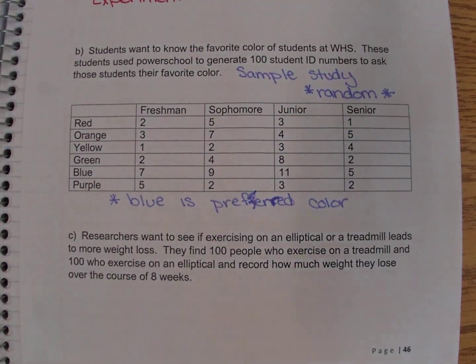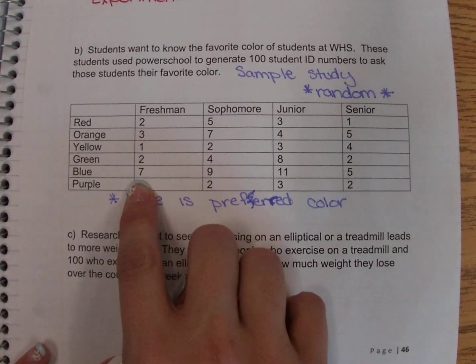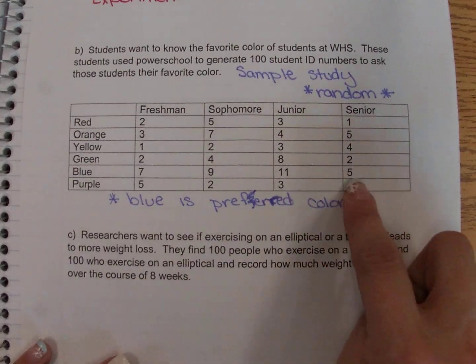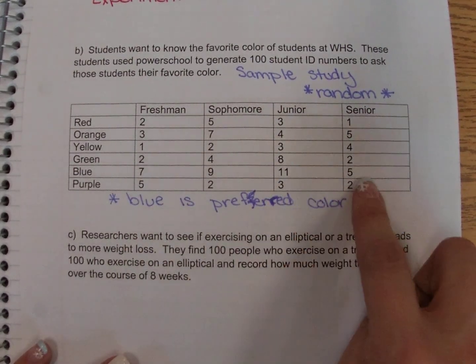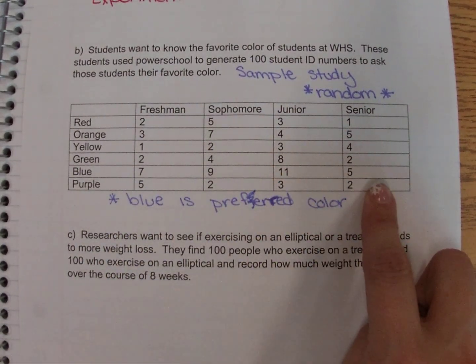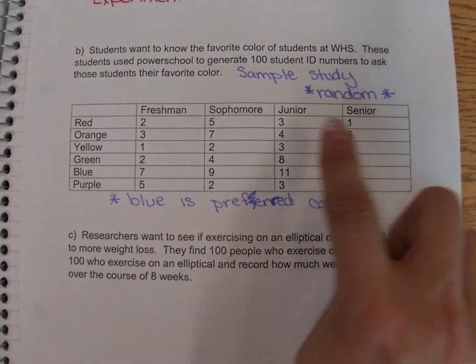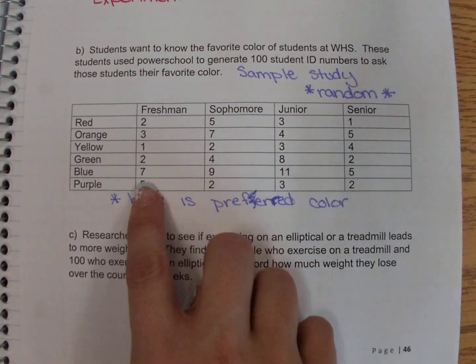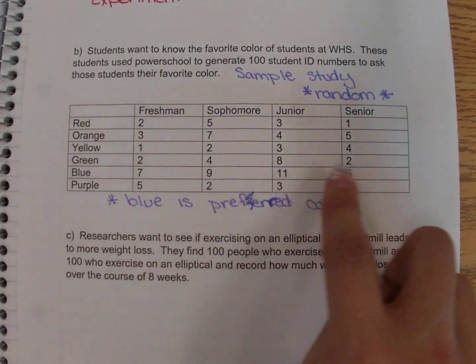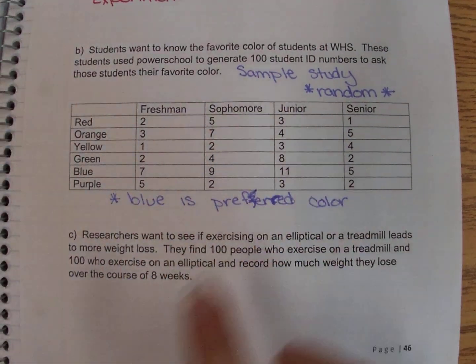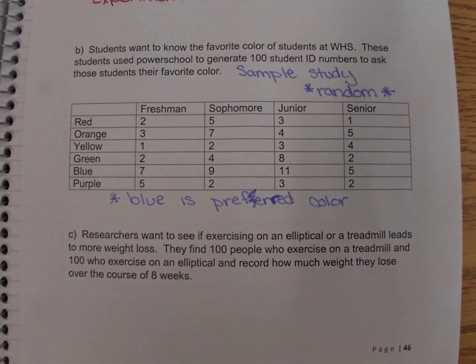Okay, we're saying not just because it was our gut, not just because we think so, but because when we look at this 7, 9, 11, 5, it is the largest number across all of these. Now we could also go through and add these all up if those numbers were closer, but I can tell by eyeballing it that this is going to be the largest category. And so blue is the preferred color of students at Westfield High School.